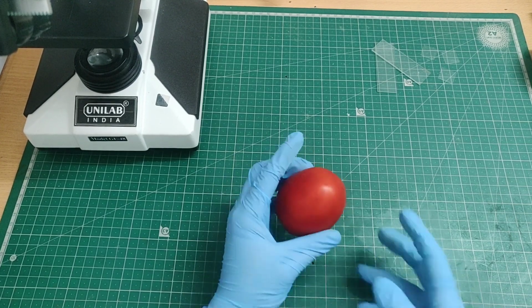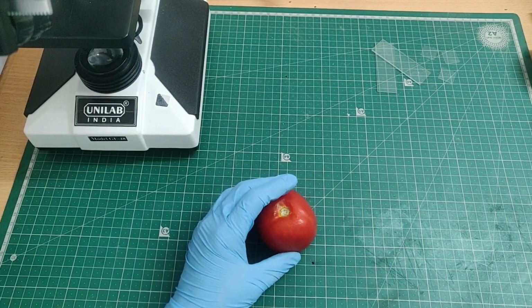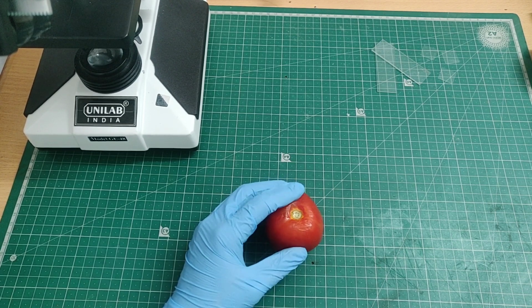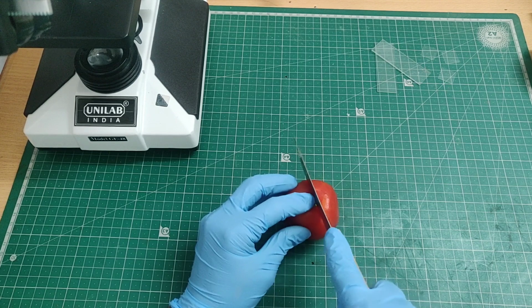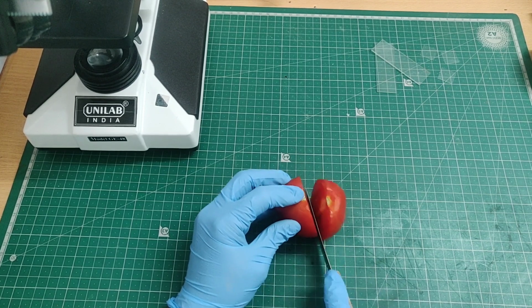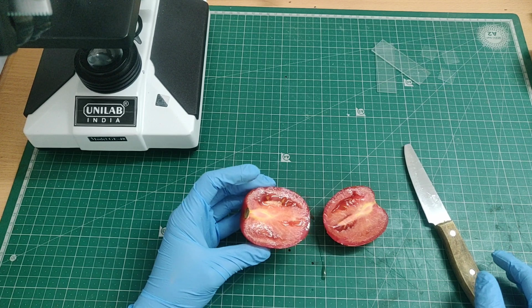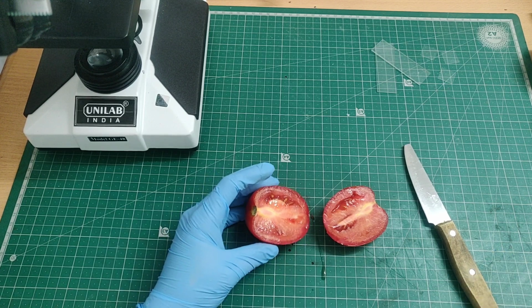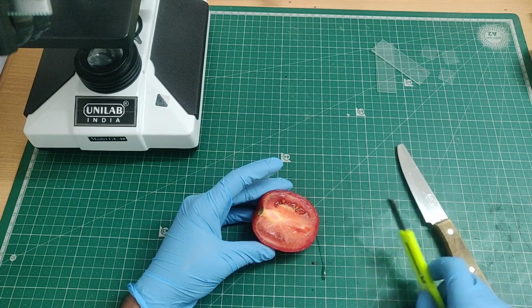Today we are going to explore something very ordinary in an extraordinary way. This is a tomato. We eat it every day in our salads, curries, and sandwiches. But have you ever wondered what a tomato looks like under a microscope? From the outside it looks smooth, shiny, and red, but inside, this simple fruit is an entire microscopic world waiting to be discovered. Now it's cut open and let's see what's inside.